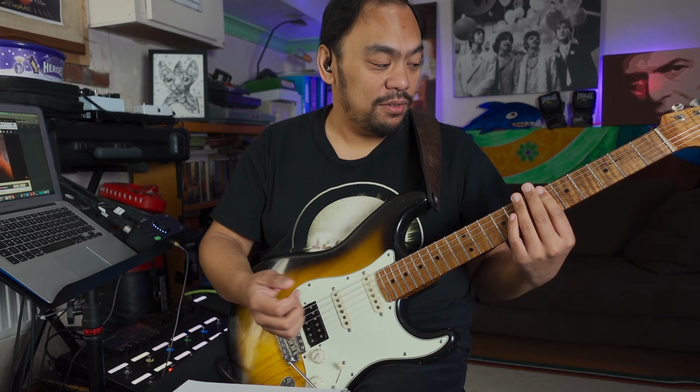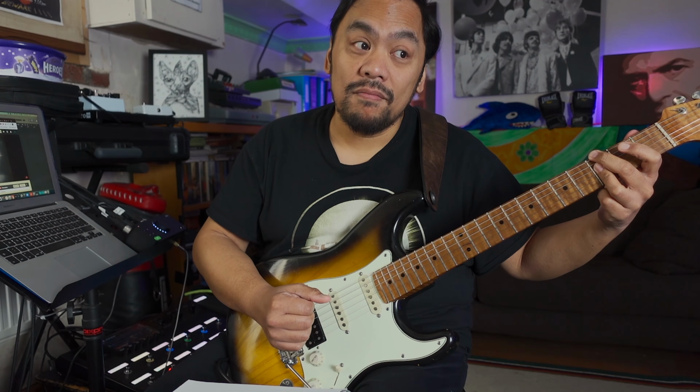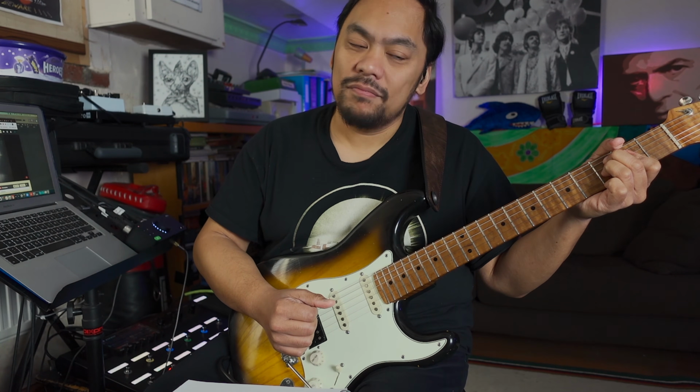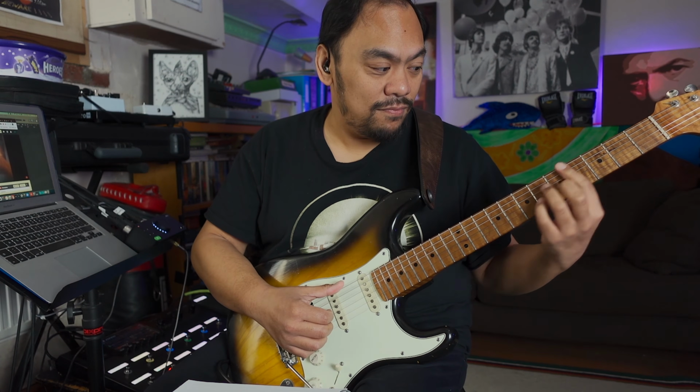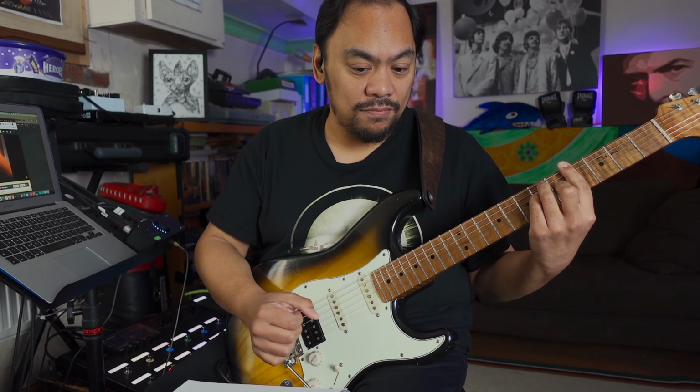Okay, pre-chorus. Okay, same thing. That was chorus. Okay, bridge. Oh, guitar solo. It's guitar solo over the bridge section or the pre-chorus section. I'm not going to look into the solo just yet. Just the chords today.